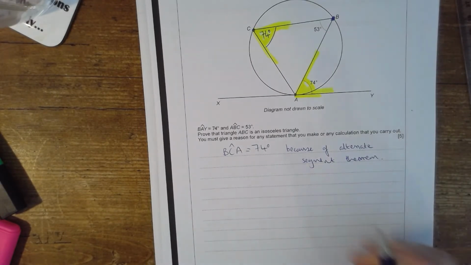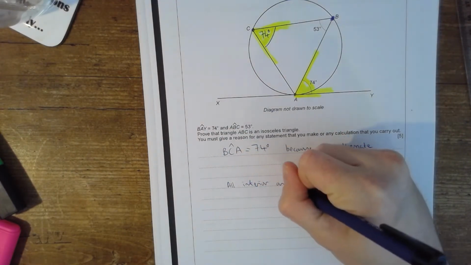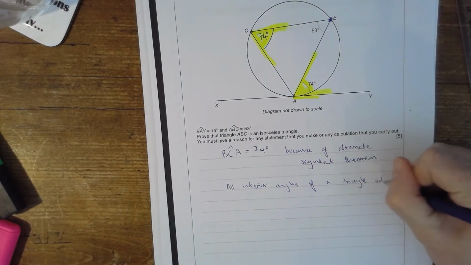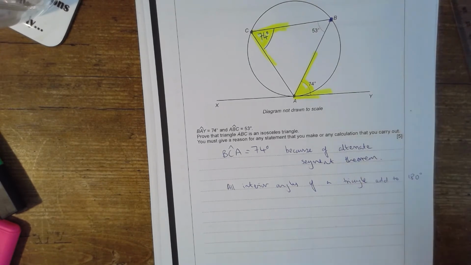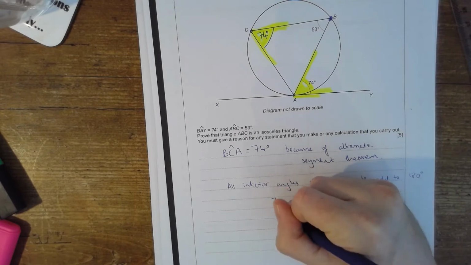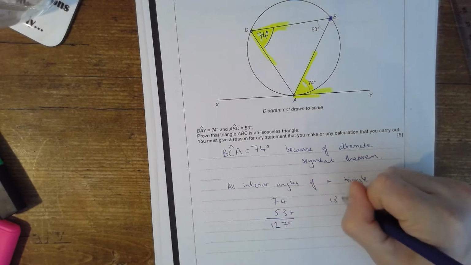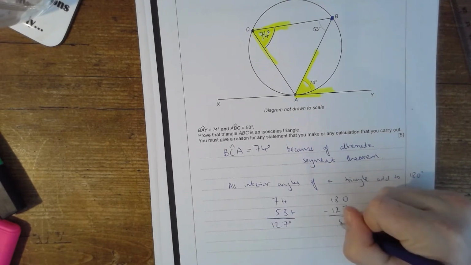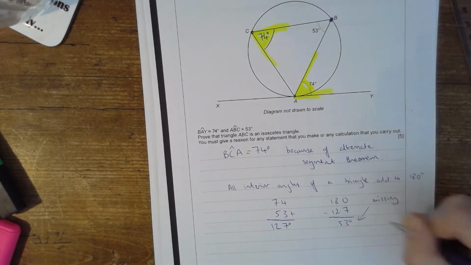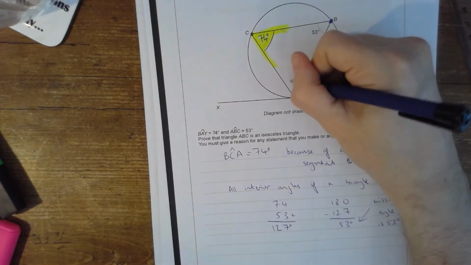Okay, now all interior angles of a triangle add to, we all know this, 180 degrees. So 74 add 53 gives me 127. 180 take away the 127 gives me 53 degrees. So I'm going to point to that and say missing angle is 53 degrees. So that's that angle there.